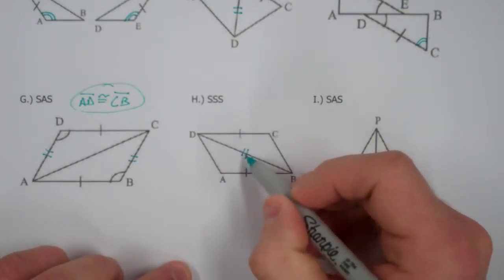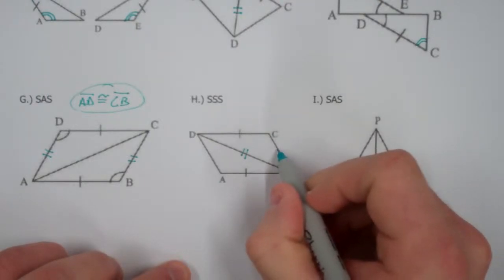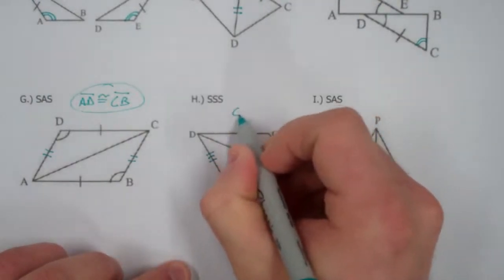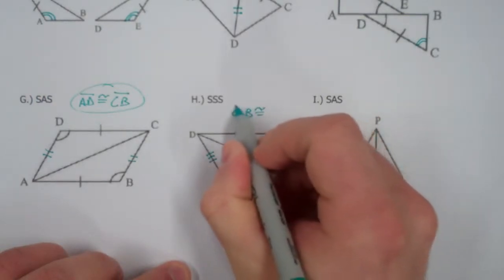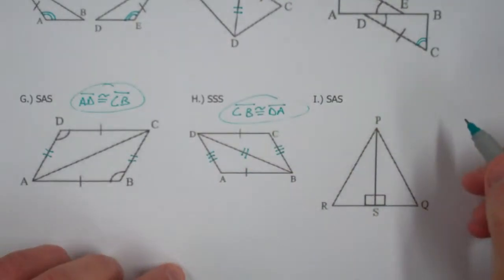In H, we know that DB is congruent to itself, so we now have two sides that are congruent in each one of these triangles. We're looking for a third side. Well, the other side is over here, CB and DA. So we'd need to know that CB is congruent to DA to be able to use this postulate.